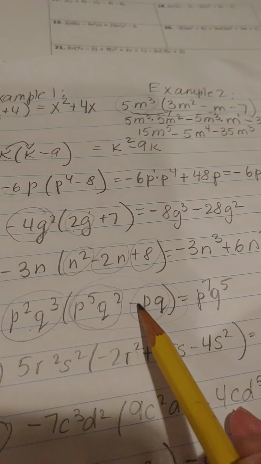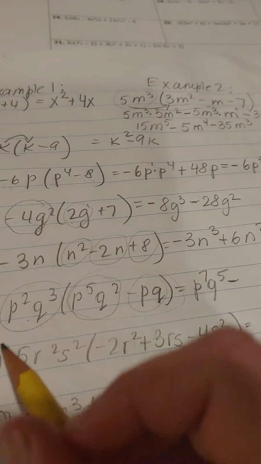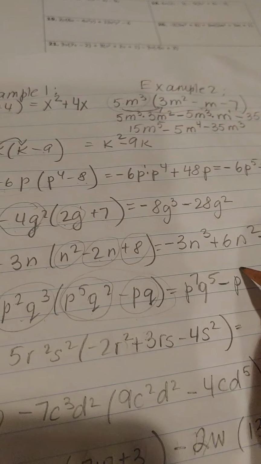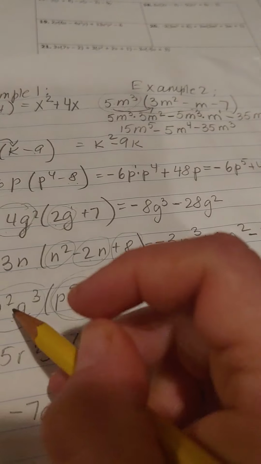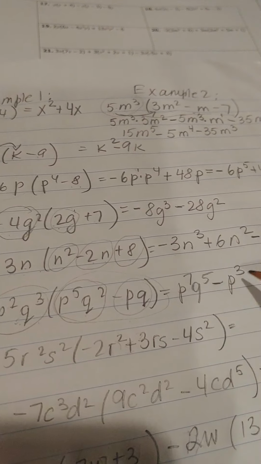Now positive times negative is going to give me negative. P squared times p is p to the third. Q cubed times q is q to the fourth power.